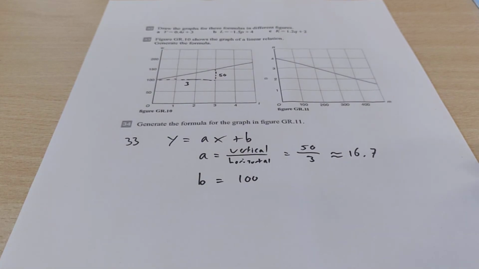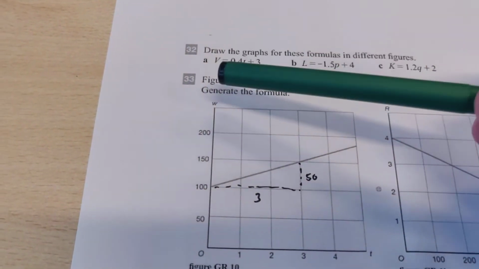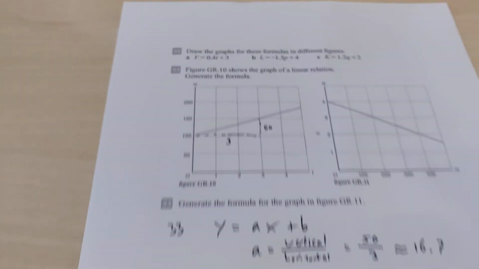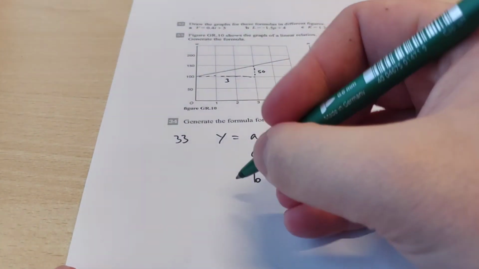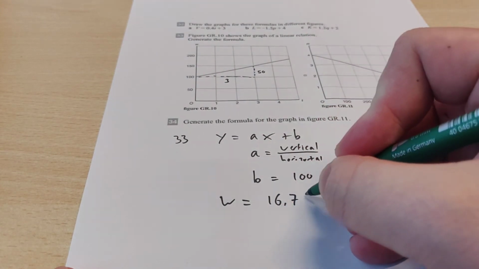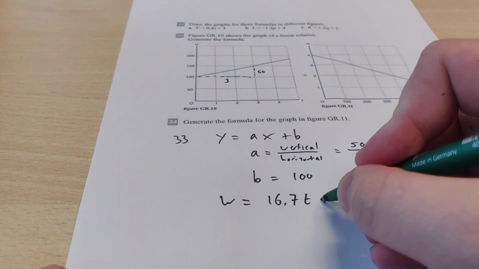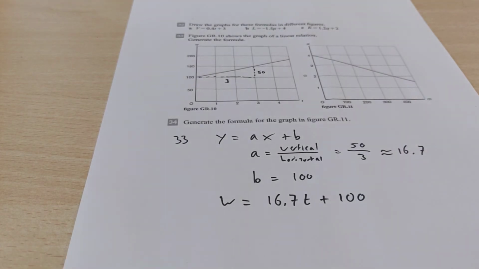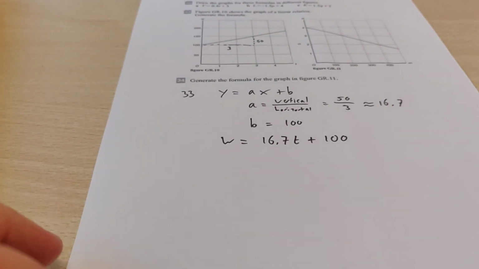So once you have that, we can now write down the formula. And please be careful that you use the correct letters, because here it says W and here it says T. So the formula is going to be W equals 16.7 times T plus 100. And that's the formula for exercise 33. Let me show you this again for exercise 34.